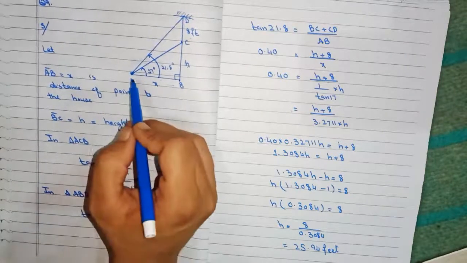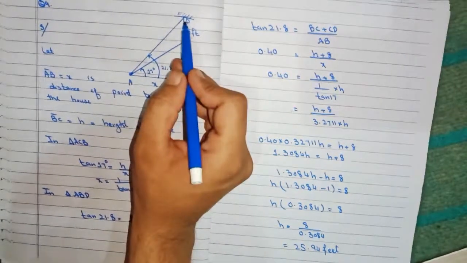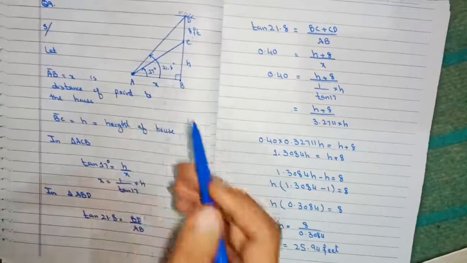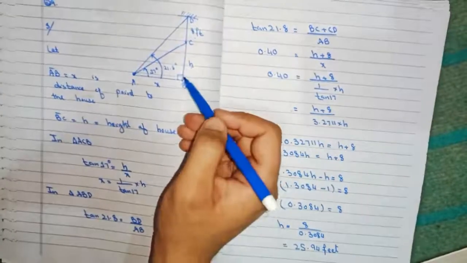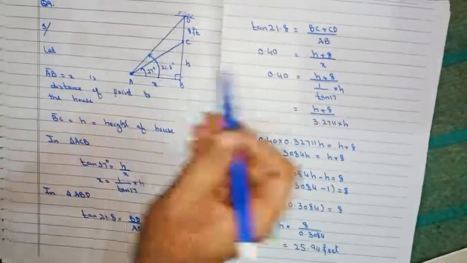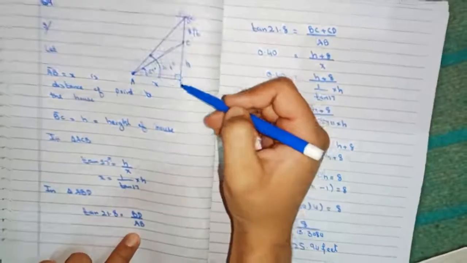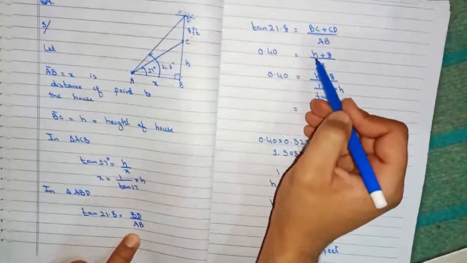Now in triangle ABD, using tangent again, tangent 21.8 is BD over AB, and BD equals BC plus CD, which is h plus 8, over x.